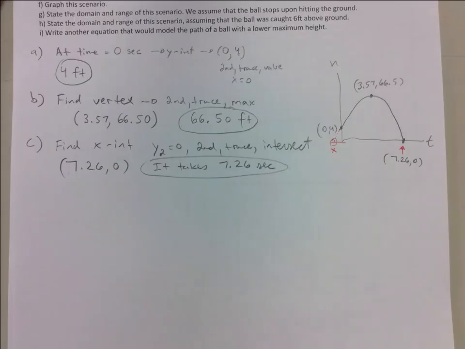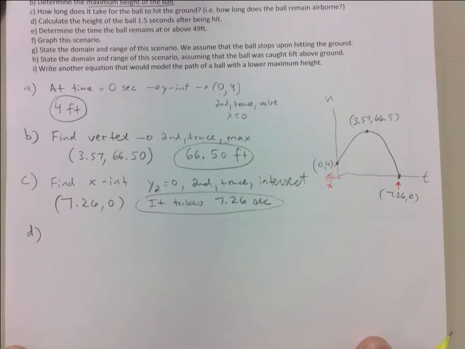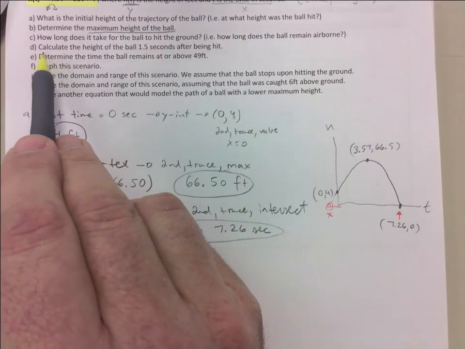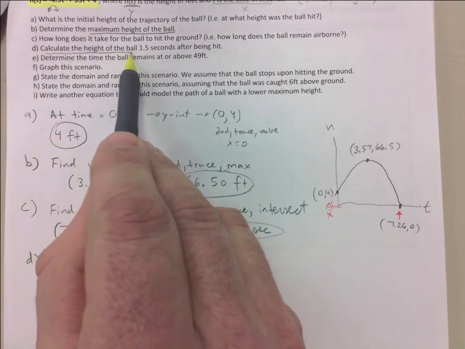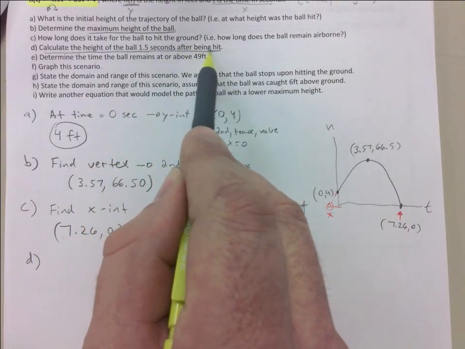So far, you've been doing finding intercepts, finding vertex, answering. D. Let me see if I can make D appear here. Watch this. This is new. Calculate the height of the ball 1.5 seconds after being hit.